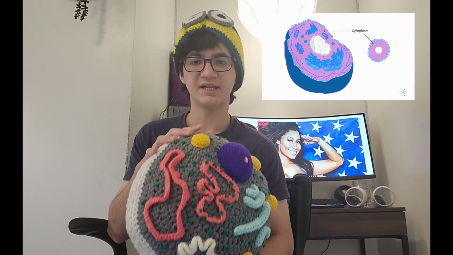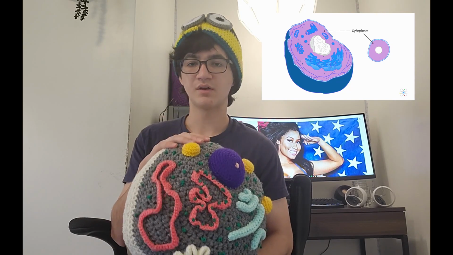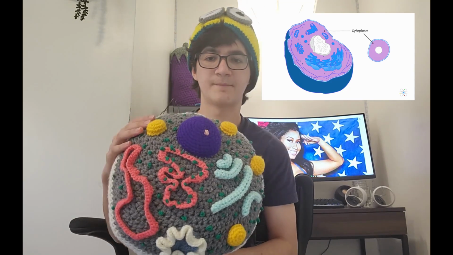And then speaking of cytoplasm, cytoplasm is a thick fluid in the cell. All the organelles are suspended in it, and the cytoplasm also helps to facilitate chemical reactions within the cell, which is all this gray part.